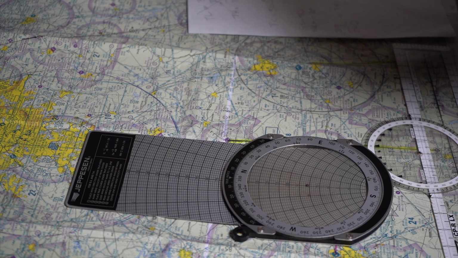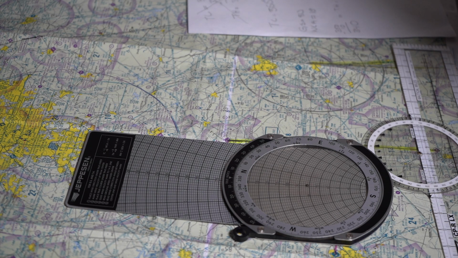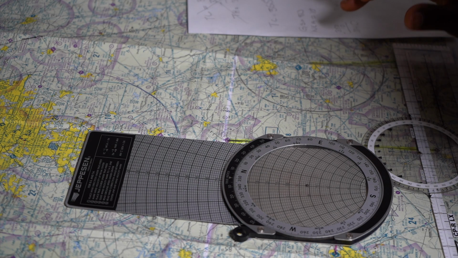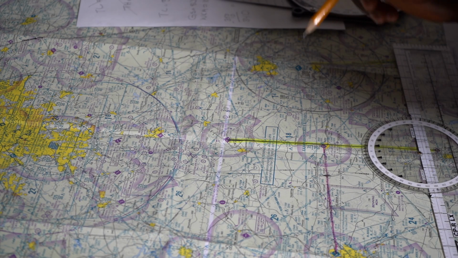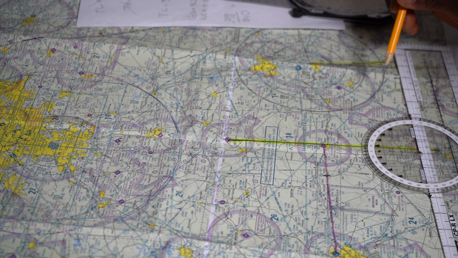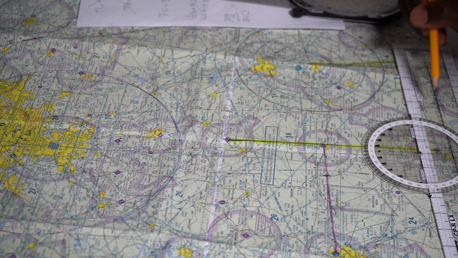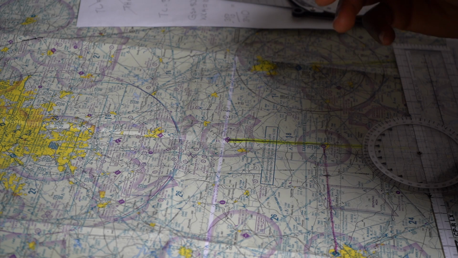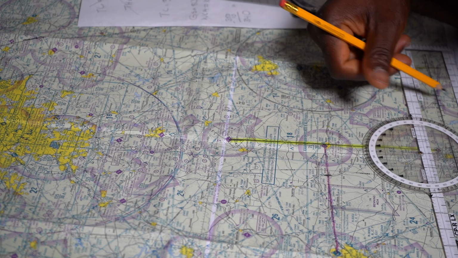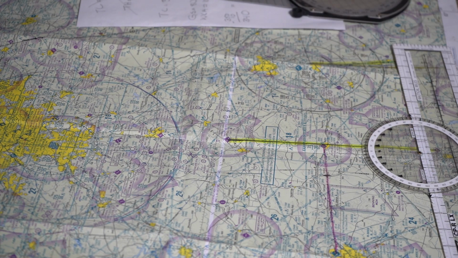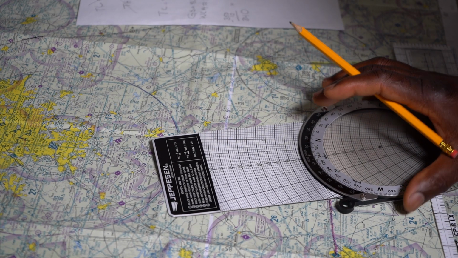Now our magnetic heading equals the true heading plus or minus variation. On your sectional chart, you're going to see these magenta dotted lines, so it's a purple dotted line, and at the end of it you're going to see 5W or 5E, which stands for 5 west or 5 east, or whatever number will be on that. Here on this one, I have 5 west. Whether it's west or east, it doesn't matter. What matters is coming back to this E6B and seeing what it says.